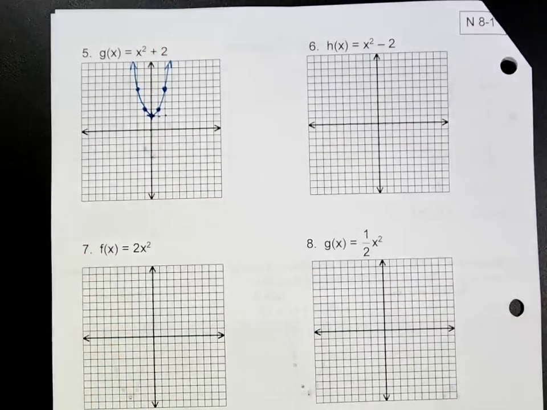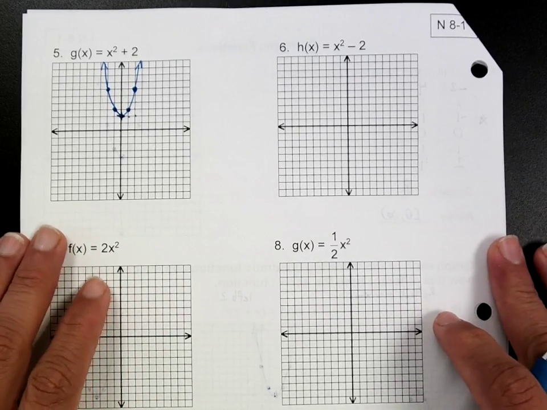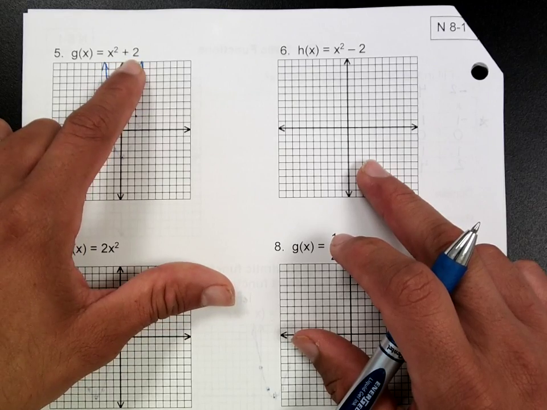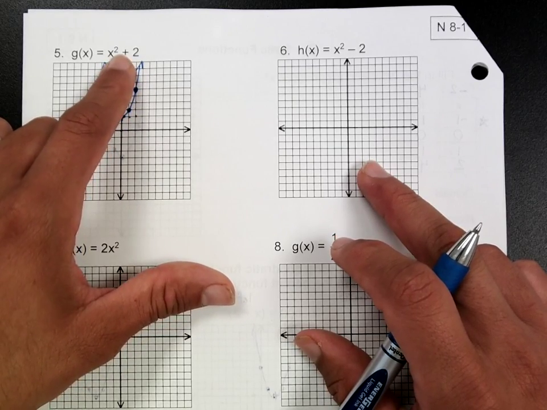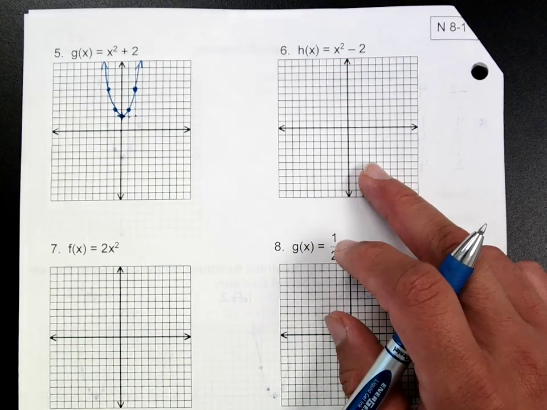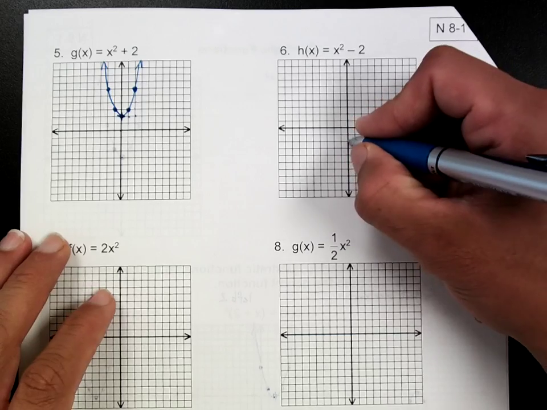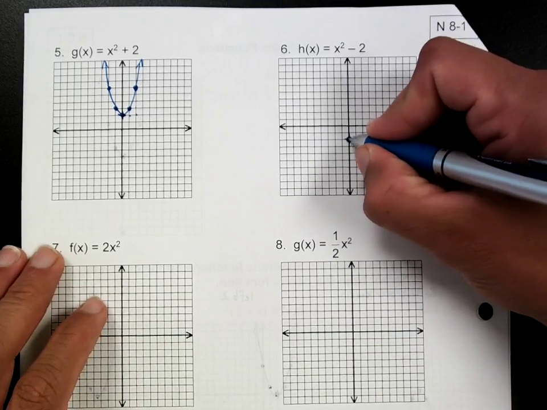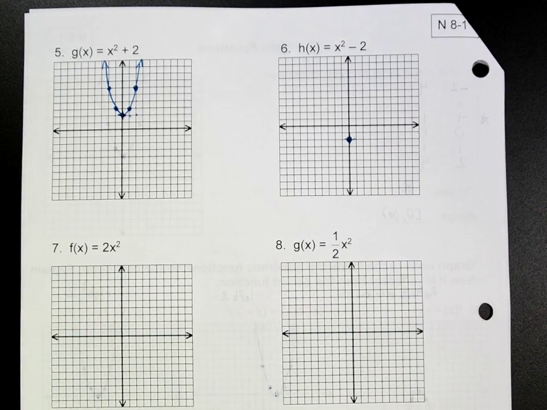All right. Now on number 6, by the way, notice that this one doesn't have parentheses. There's no parentheses here, right? So that's how I know this is an up 2, not a left 2. And on this one, no parentheses again, and I have a minus 2, which means I'm going to move down 2. So I'm going to move that parent function down 2 units. All right, and from that point right there, I'm going to pretend this is 0,0. Okay, and then I'm going to move to the left 1, up 1, and then I'm going to move to the right 2, up 4.